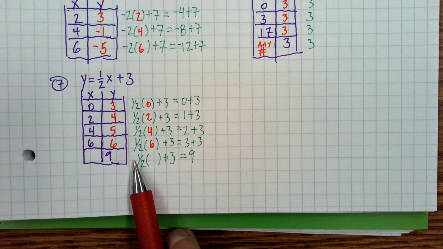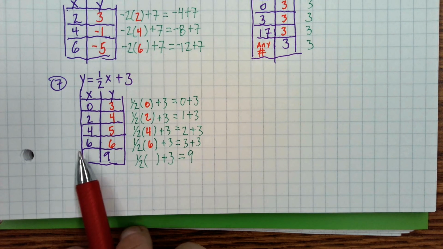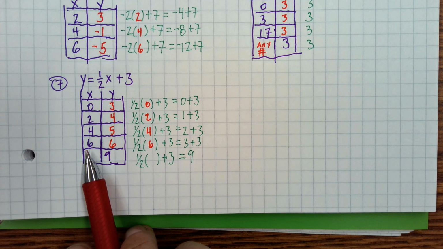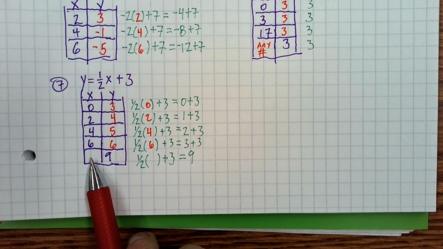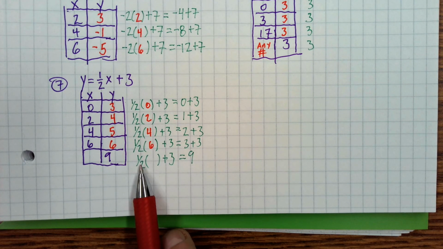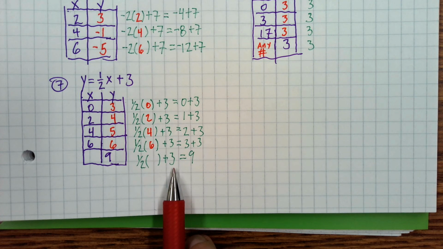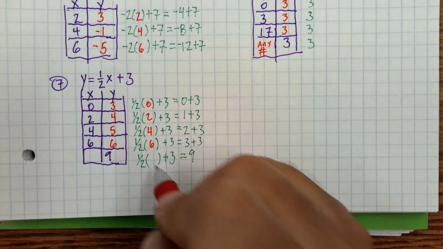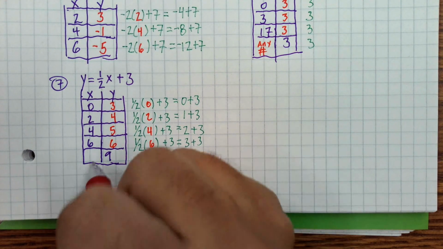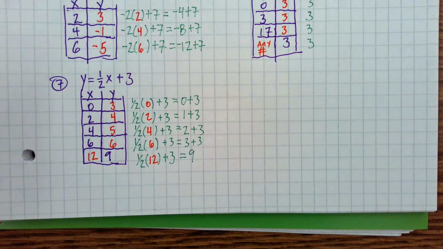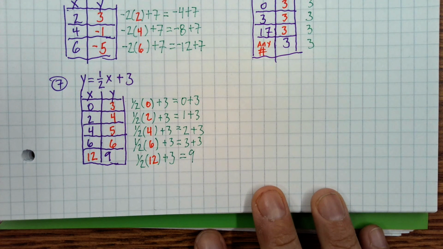Well, you can just follow the pattern. We have 7, 8, 9, which would come from 8, 10. What's the next even number after 10? 12. Let's try it out. What's half of 12? 6. What's 6 plus 3? 9. There you go. It has to be 12.